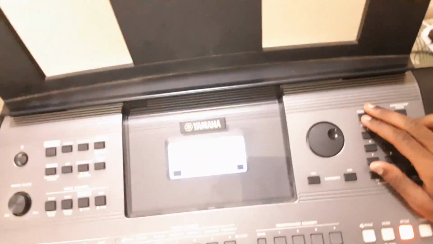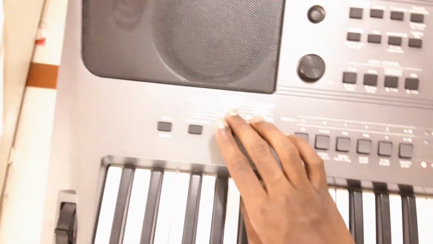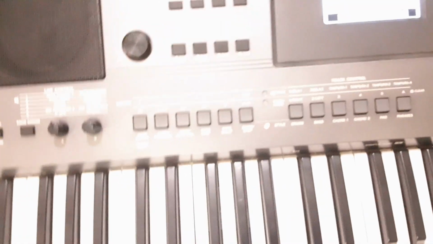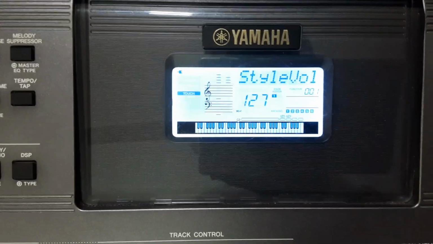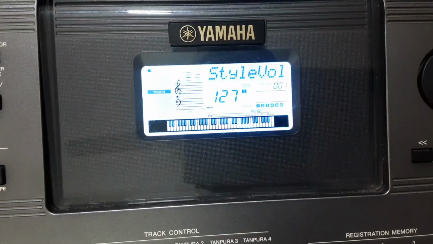Today in this video we are going to discuss all the different functions and the main uses of these two side knobs. So we'll start off with the functions. First I'll show you all the different functions. We'll start off with style volume.